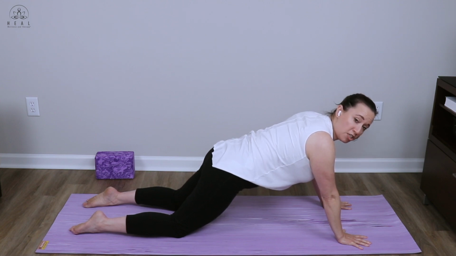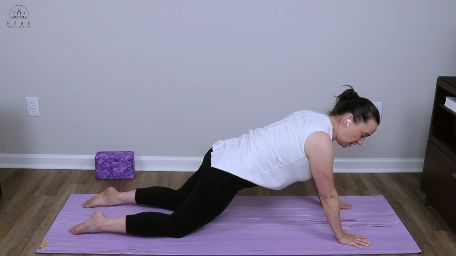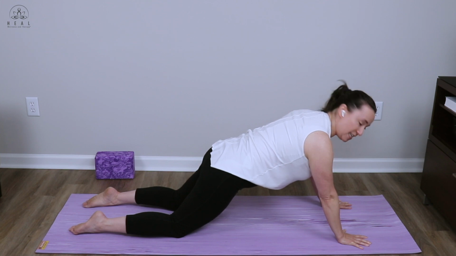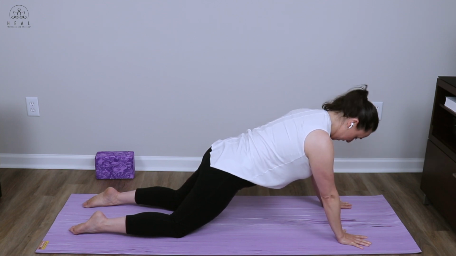Now, in this position, if you have really weak abdominals, you can stay here in a modification of plank pose. What I want you to do, though, is allow yourself to contract those abdominals, brace it. Make sure that you see that your spine is nice and long. That means pushing those shoulder blades up, lengthening through that neck, settling that chin and gazing down towards those thumbs.